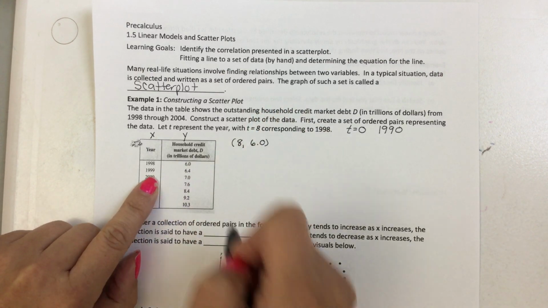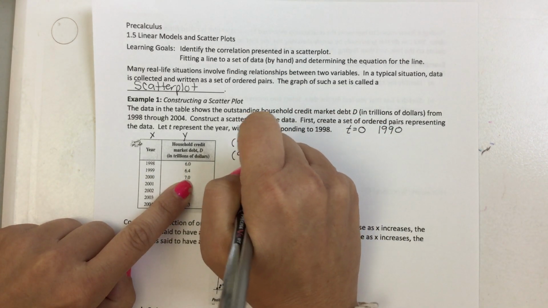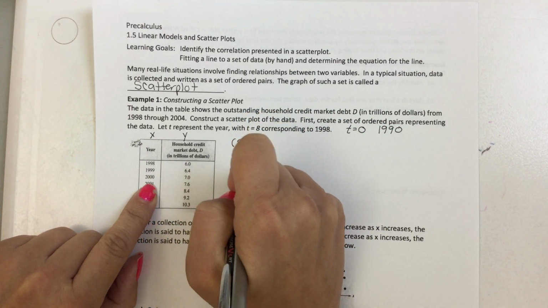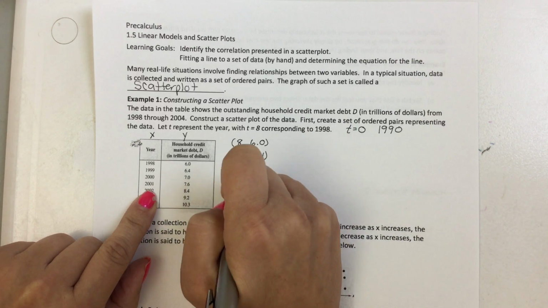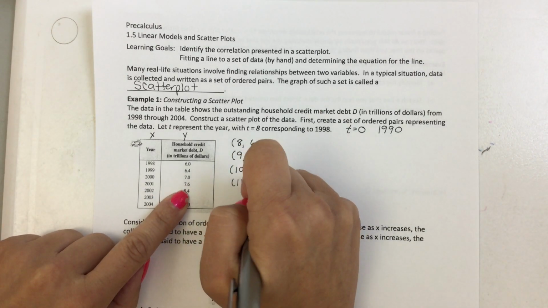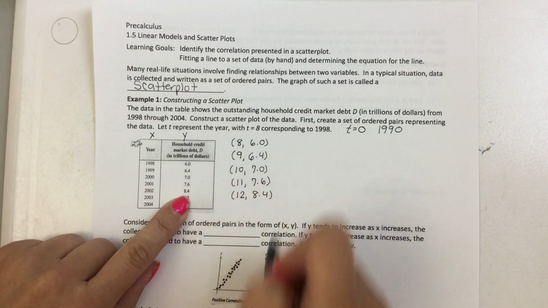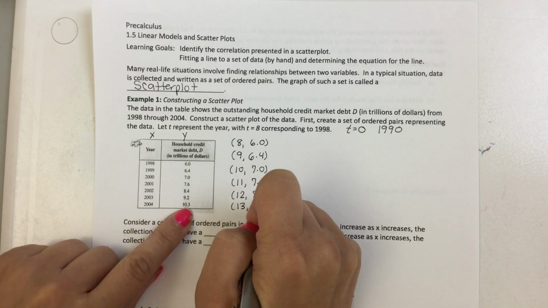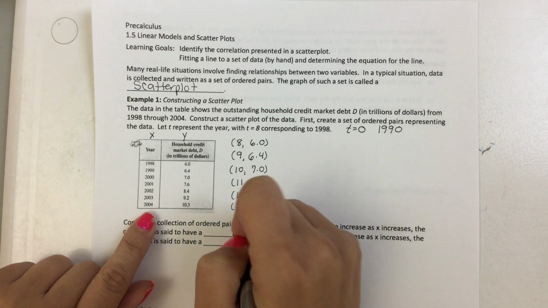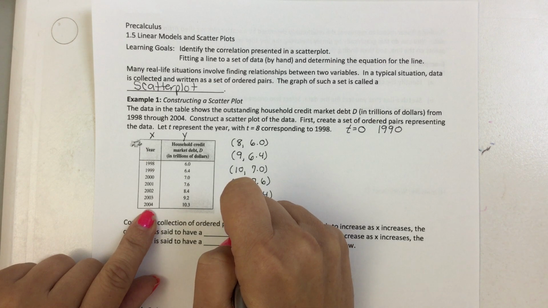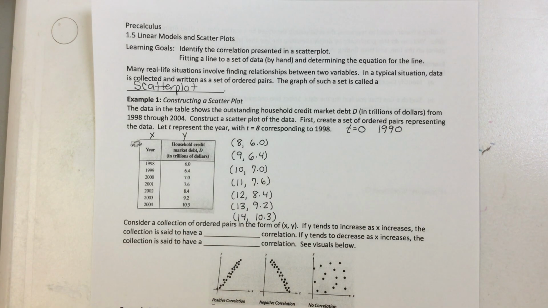Then we have 6.0. 1999 would be 9 years after 1990, and it is 6.4. 2000, well, that's 10 years after 1990, and we have 7.0. 2001 is 11 years, and we have 7.6. 2002 is 12 years, and it's 8.4. 2003 would be 13 years, and the debt is 9.2, and remember that's trillions of dollars, that's terrible. 2004, it is 14 years since 1990, and the debt went up to 10.3 trillion, okay?